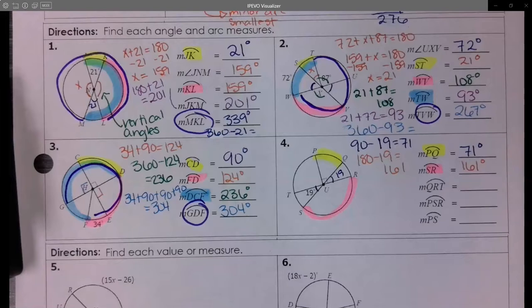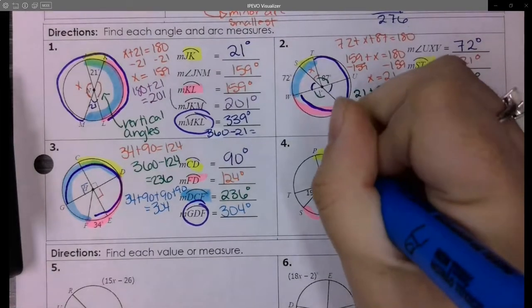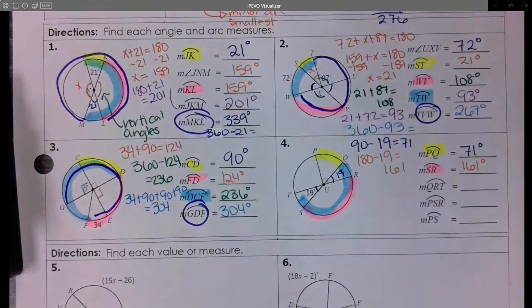Then I have QRT. Add it to what? Okay, I could add 19, 19, and 161.